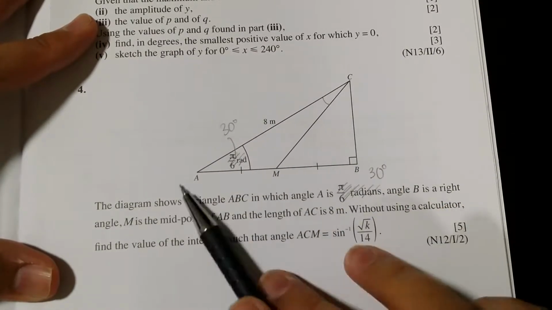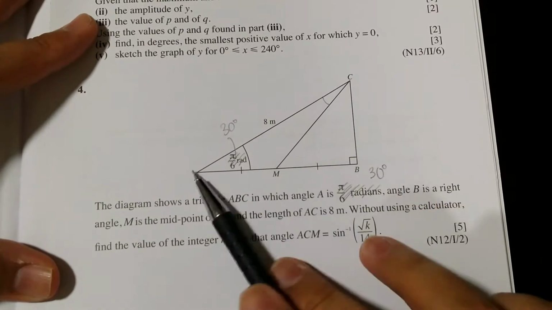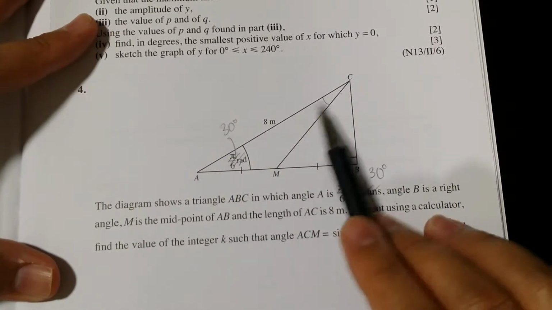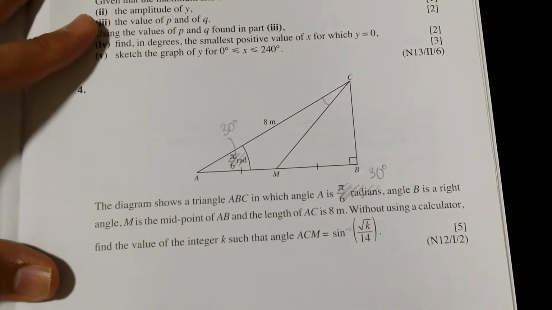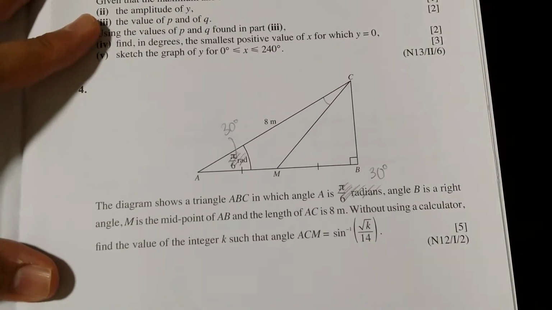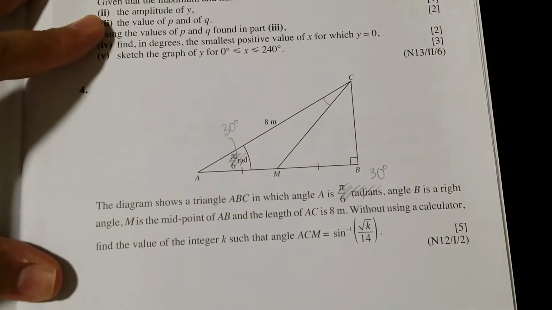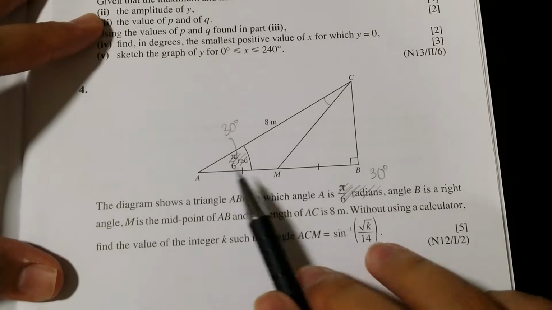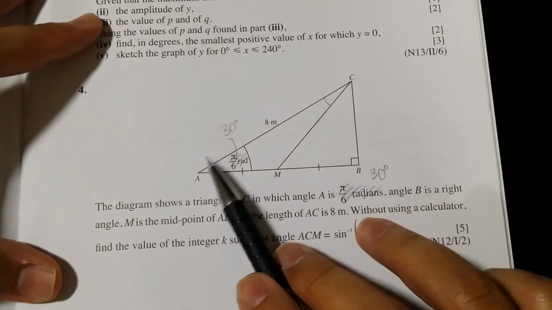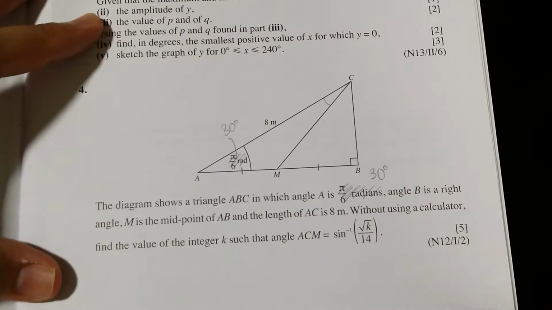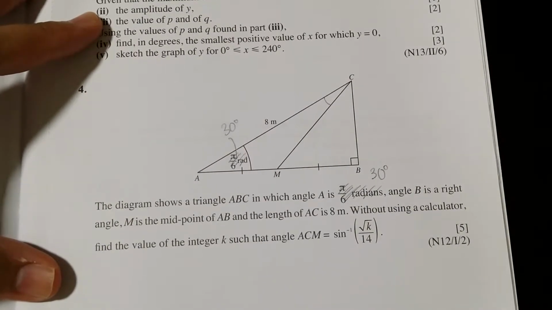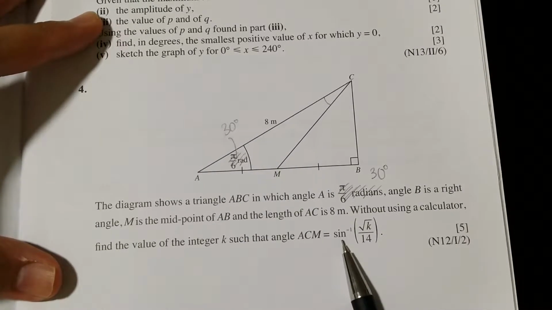You can see here shows a triangle, but this triangle is not a right angle triangle. When you have a triangle that is not a right angle triangle, can you apply SOH CAH TOA? No, right? Can you apply Pythagoras theorem for triangle ACM? No, right? So what will you think of? If you are thinking of cosine rule and sine rule, then you are right. But in this question, they are talking about sine inverse here.